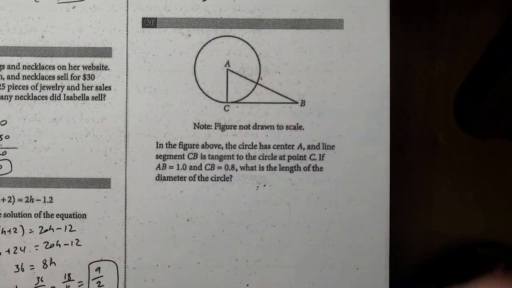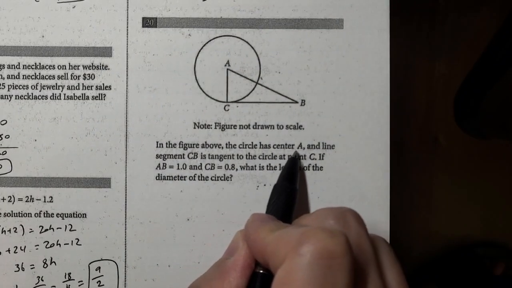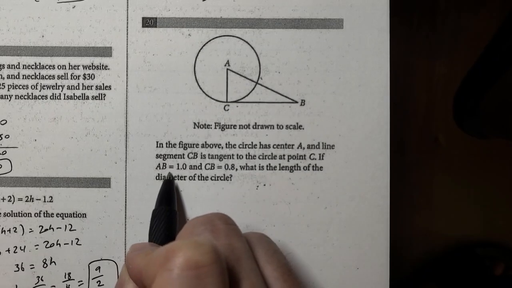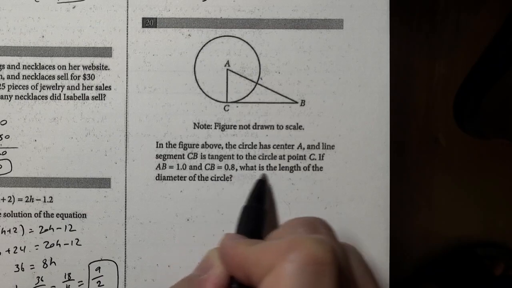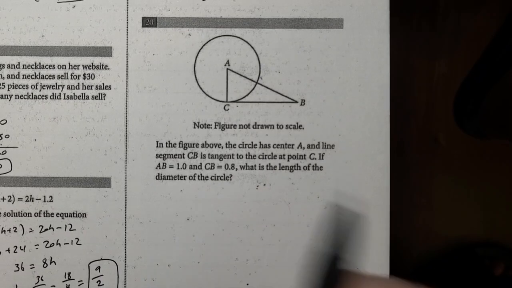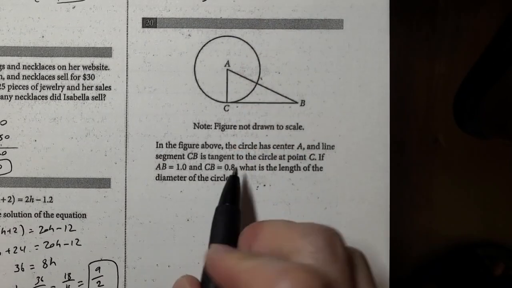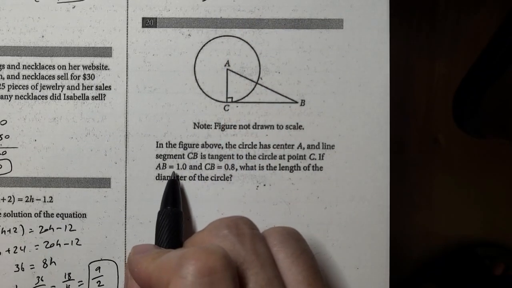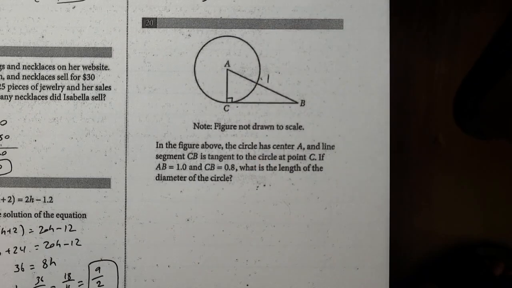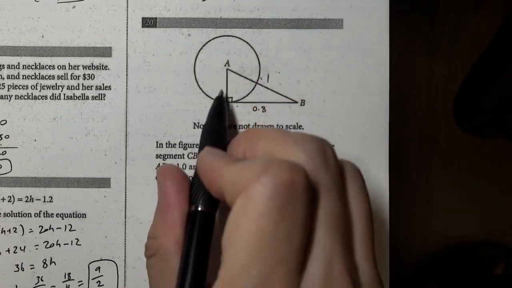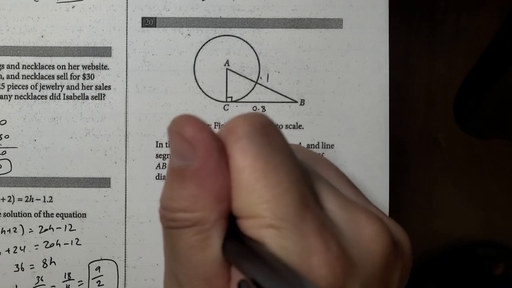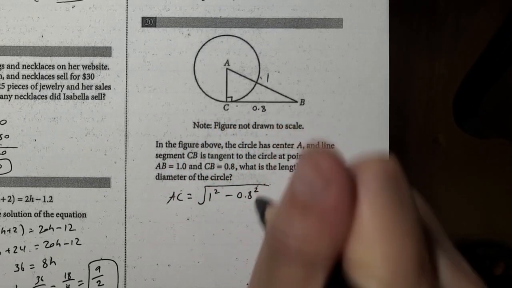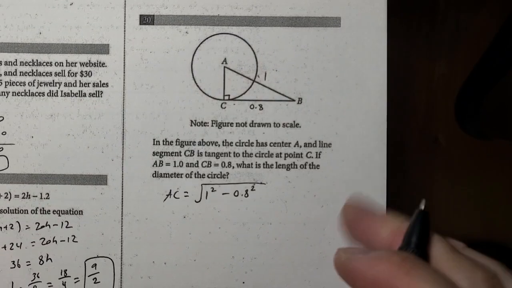And the final one, in the figure above, the circle has center A and line segment CB is tangent to the circle at point C. If AB is 1, CB is 0.8, what is the length of the diameter of the circle? Okay, so tangent to the circle, that means there's a right angle over here. They tell us that AB is 1, CB is 0.8, so we can find AC by Pythagorean theorem. AC would be square root of 1 squared minus 0.8 squared. Okay, and what is that?